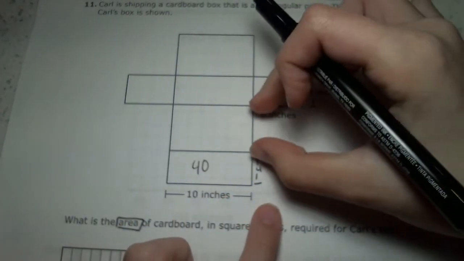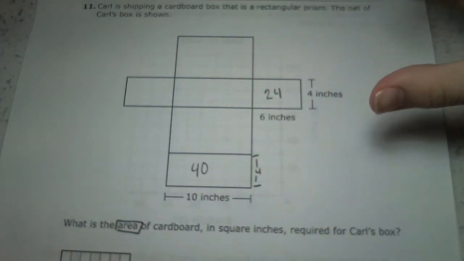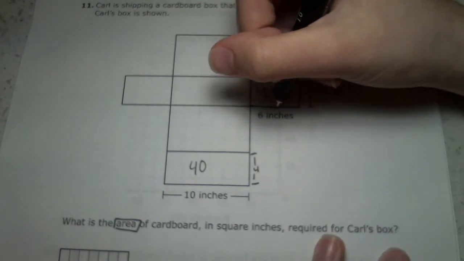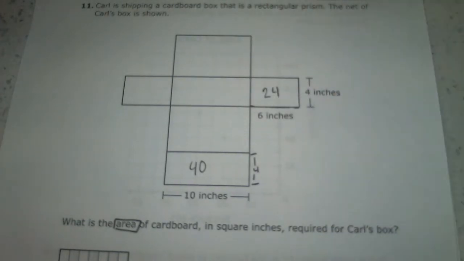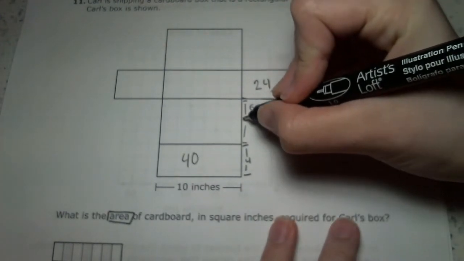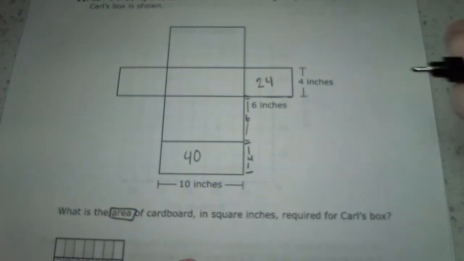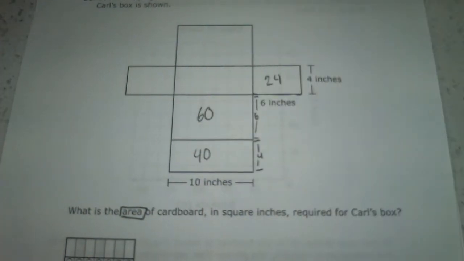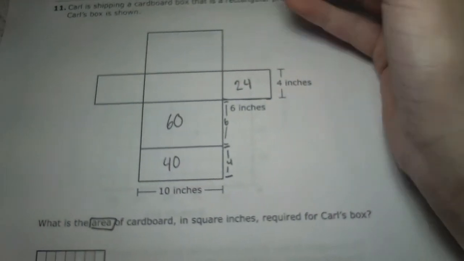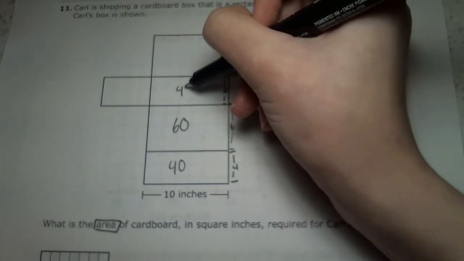And then right here. When this folds up, because it's going to turn into a box when you fold it, it's going to be the same length as this line right here, because they fold up together. So right here is going to be 6 inches. And then 6 times 10 is 60. It's the area of that box. And then right here is 4, and then this way is 10, so it's 40.